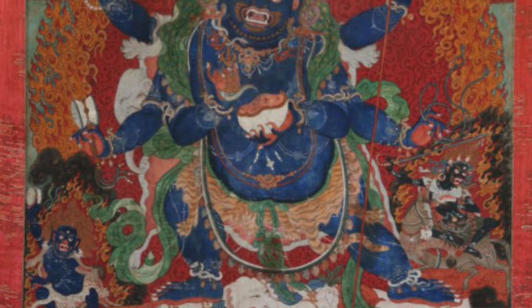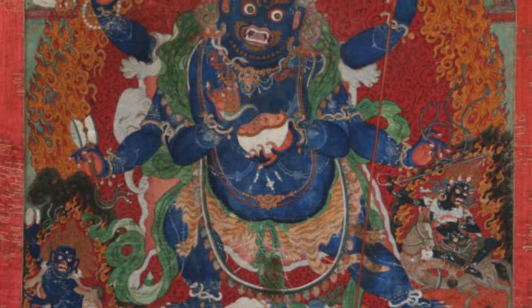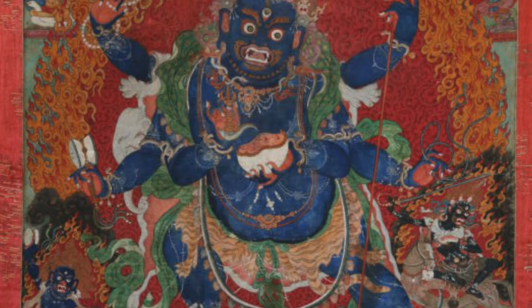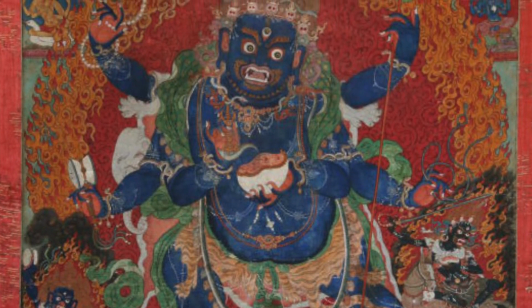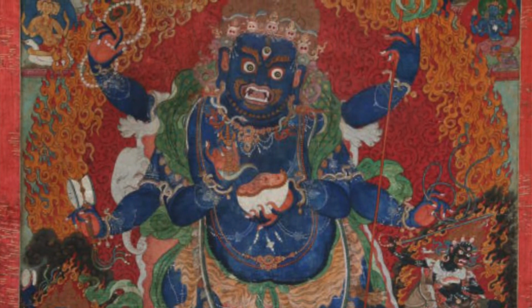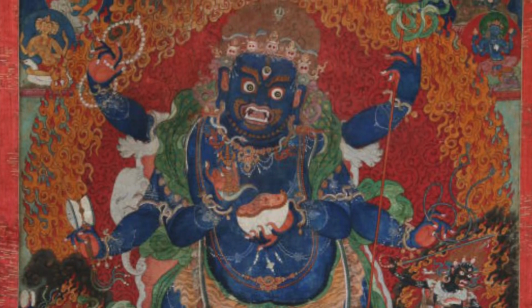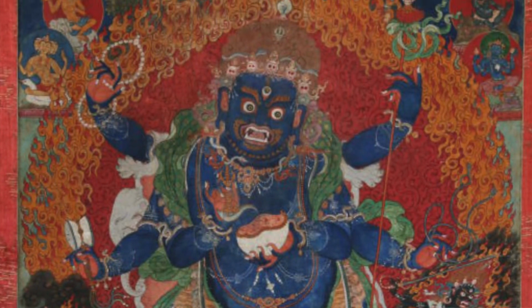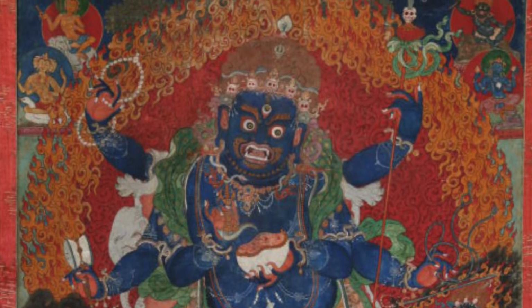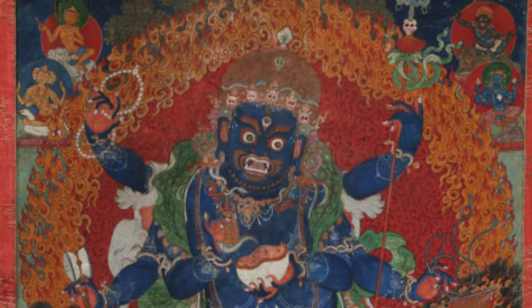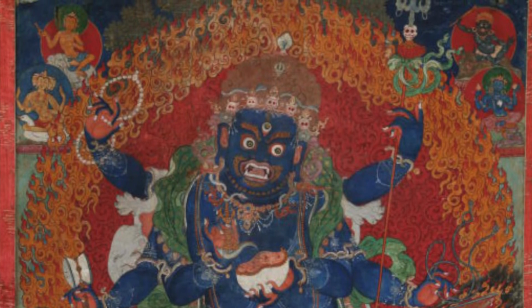And why is that? Well, it's really because it was adopted by Tsongkapa and his early students as being the main form of Mahakala that is practiced in the Gelug tradition. So this is really early 15th century. So from early 15th century to the present, Mahakala has dominated because the Gelug tradition became very dominant, especially in the 17th century with the great fifth Dalai Lama.